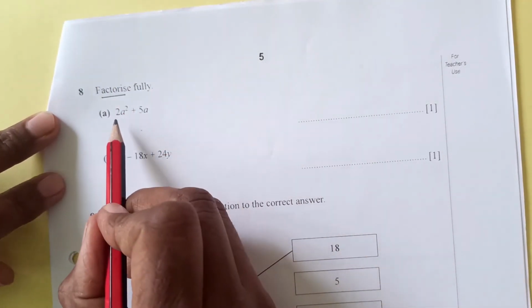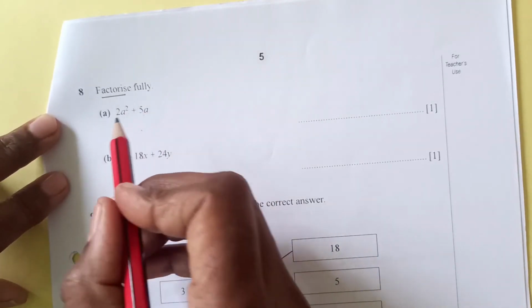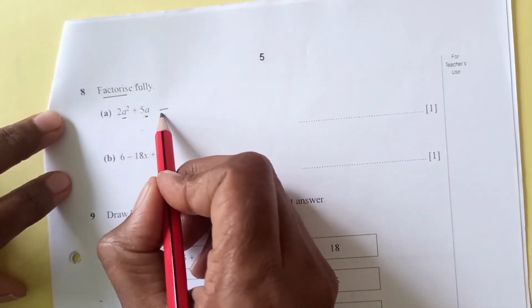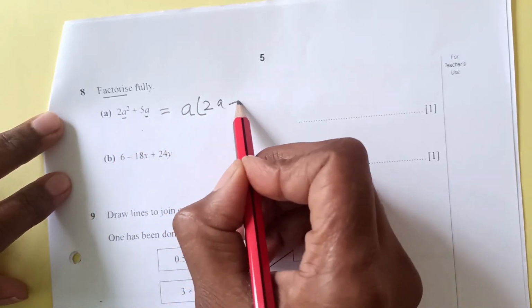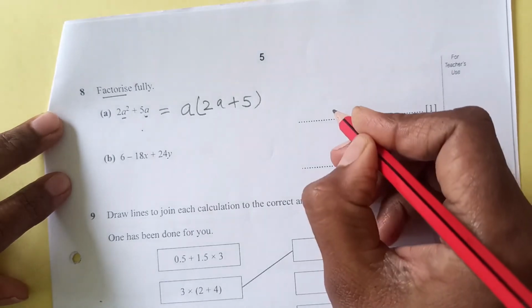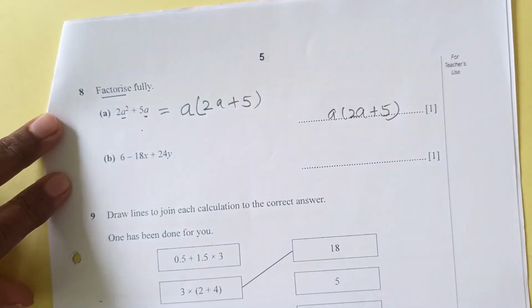Factorize fully. So first you need to see which one is common from numbers. Nothing is common from numbers, but we have a in both. So a can go out. Here we are left with 2a plus 5. So a into 2a plus 5 is the answer.